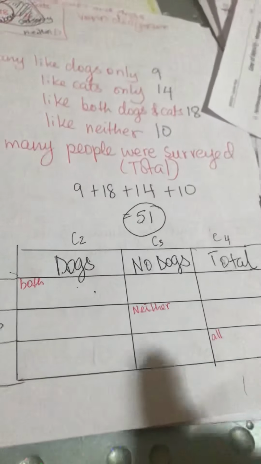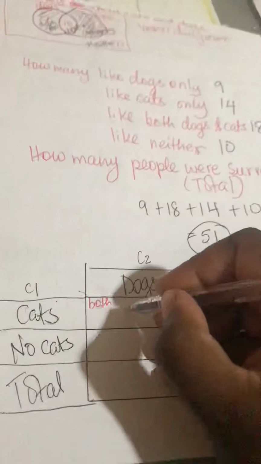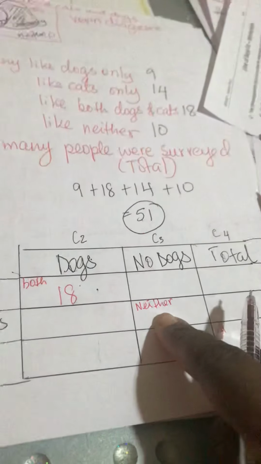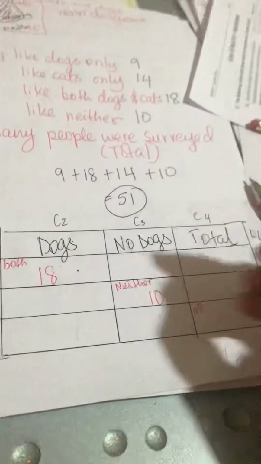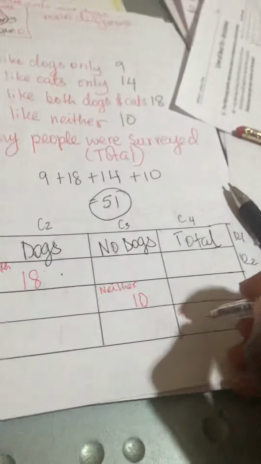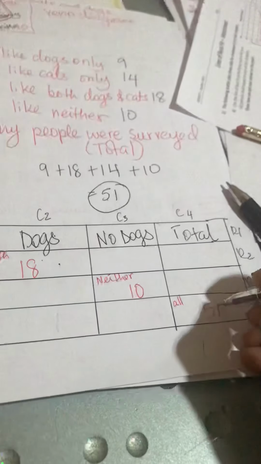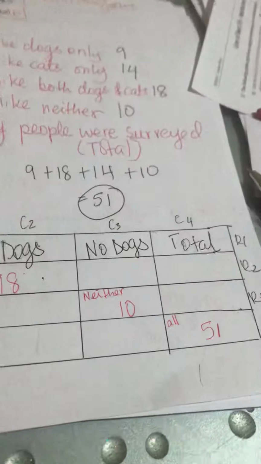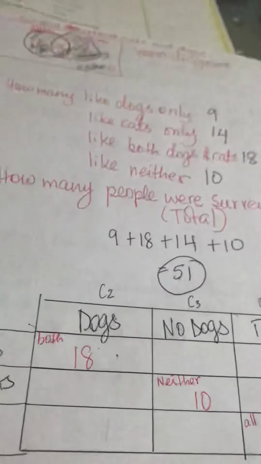There. So you fill in this information. Our both is 18. Our neither is 10. Our total is 51. If you fill these 3 numbers correctly, at least you will get correct.